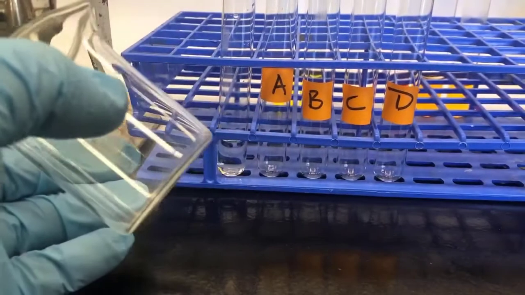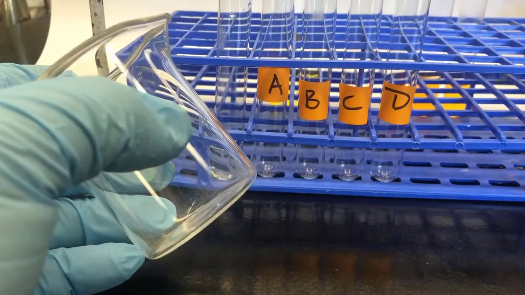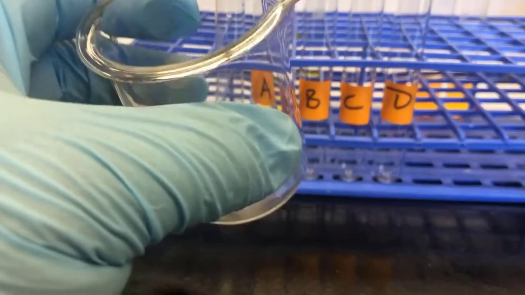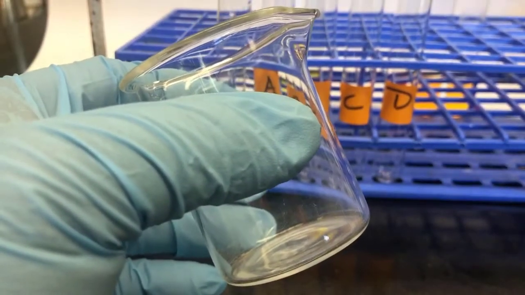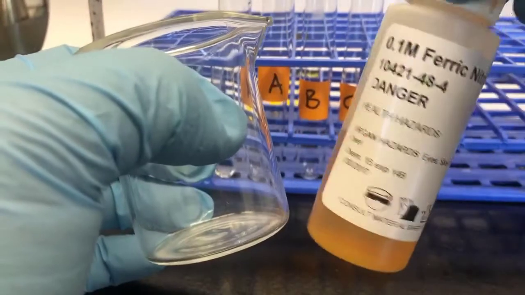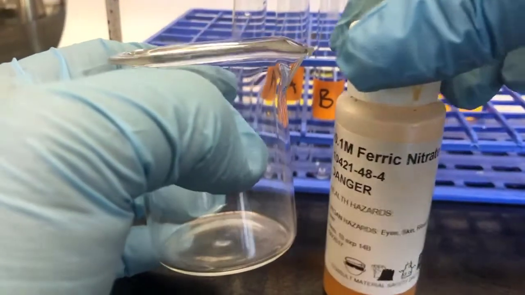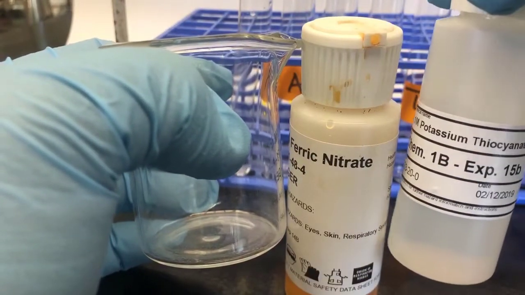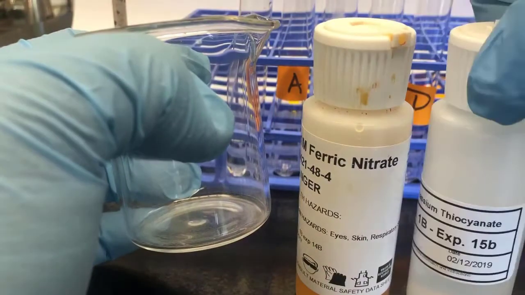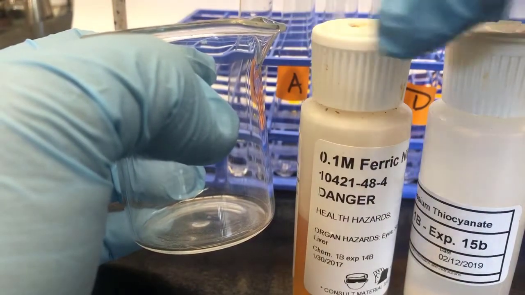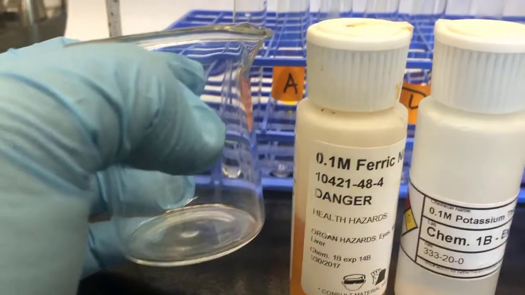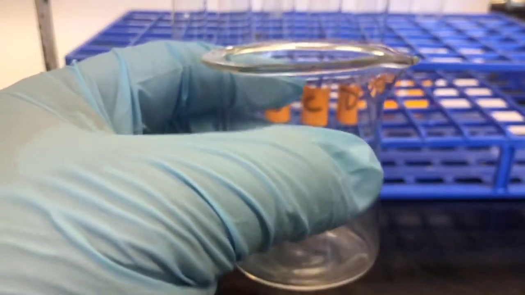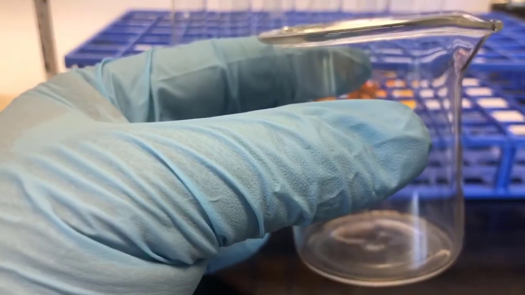For this next part, we have 4 test tubes labeled A, B, C, and D. And we're supposed to make a solution in a 100 mL beaker. We use 1/2 mL of ferric chloride, or ferric nitrate, sorry, and 1/2 mL of potassium thiocyanate. They're both 0.1 molar. So I'm going to go ahead and just do 3 drops of each.